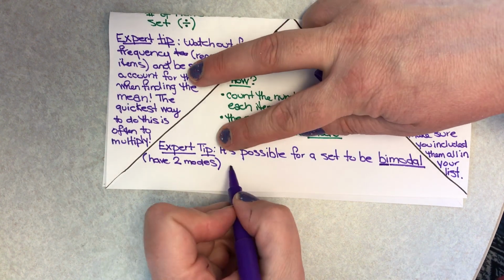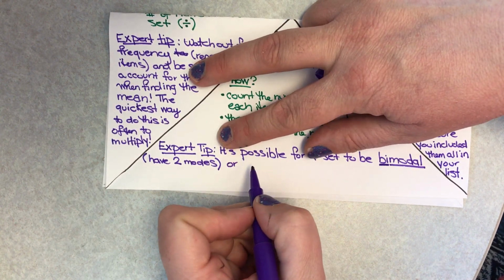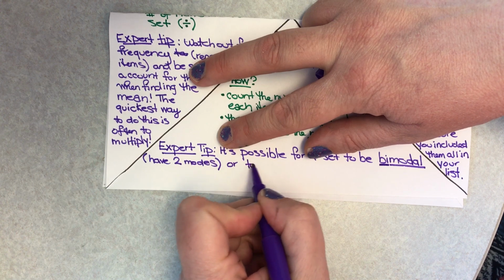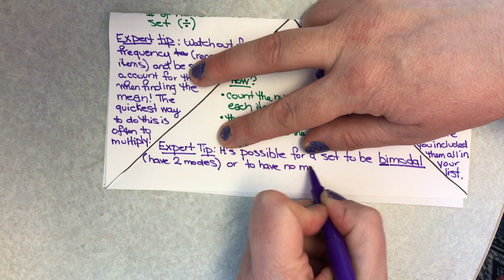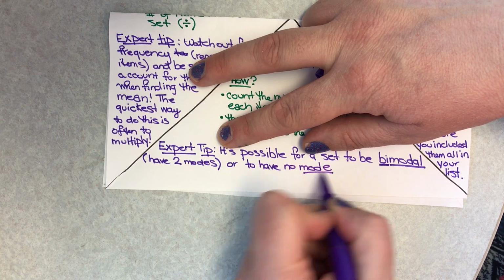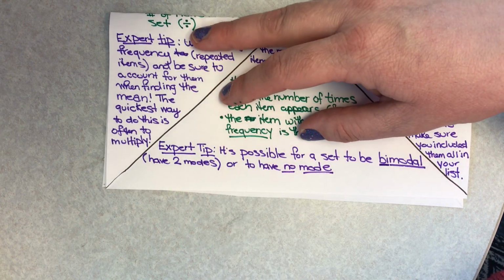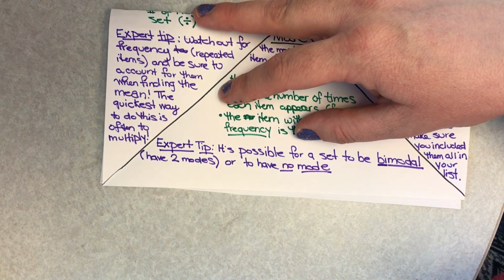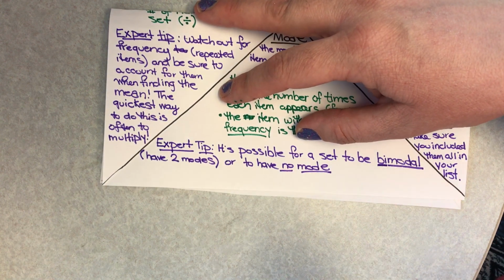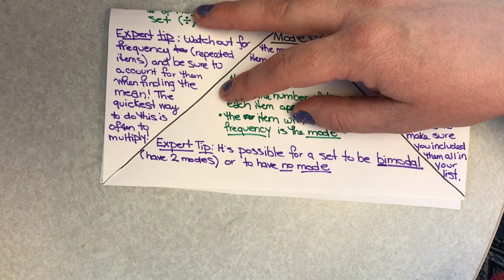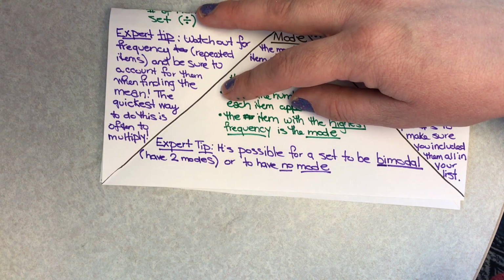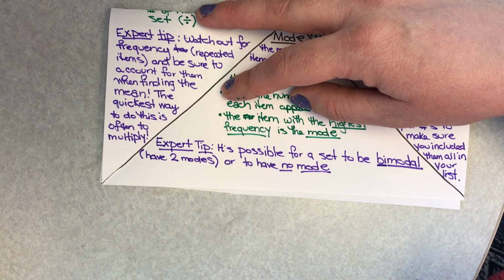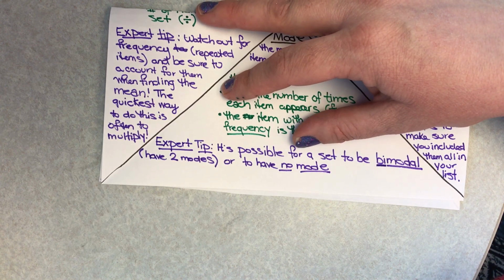But be careful. It's also possible for a set to have no mode. There's a couple of ways the set could have no mode. First of all, all the numbers could have the same frequency. There's no mode there. For example, if every student in my class was a different age, there's no mode of the ages because we're all different, okay? Nothing happened more often than anything else.